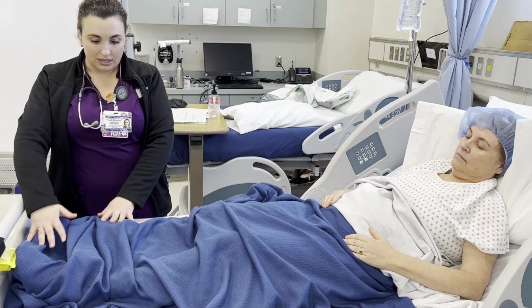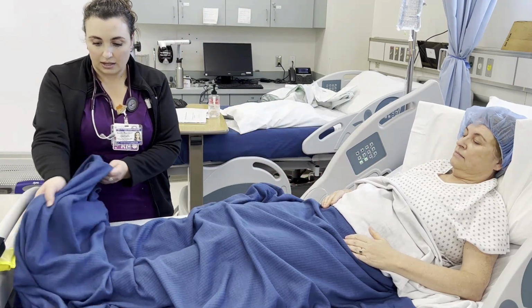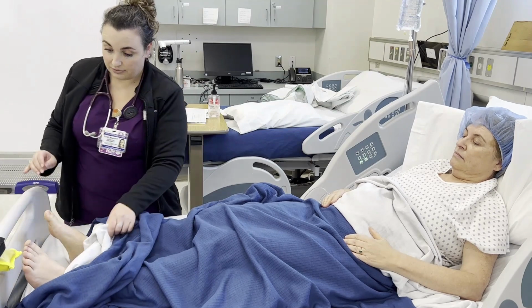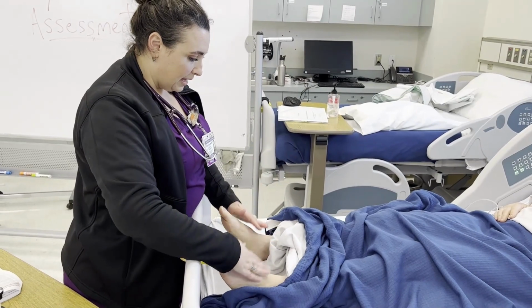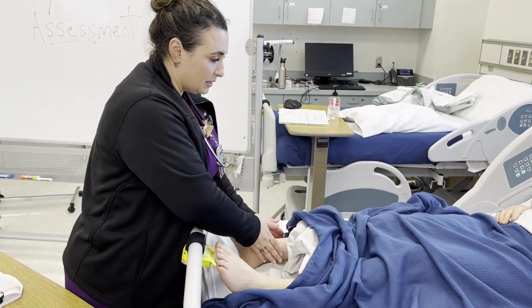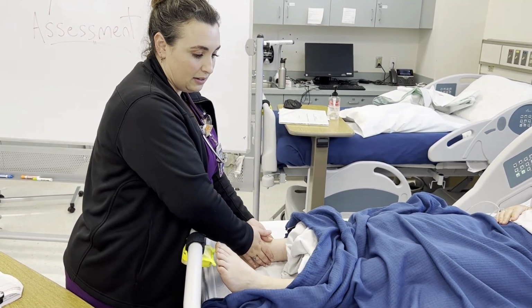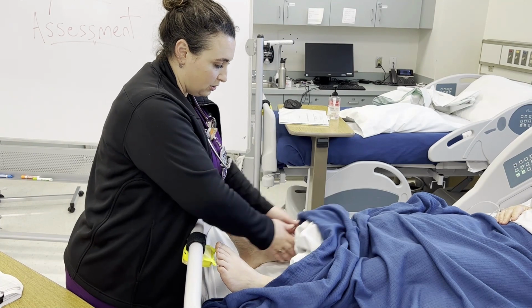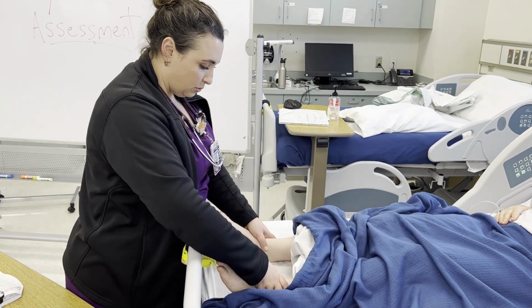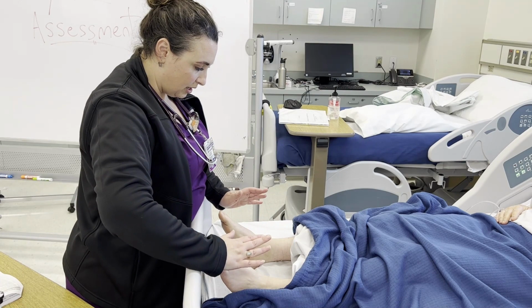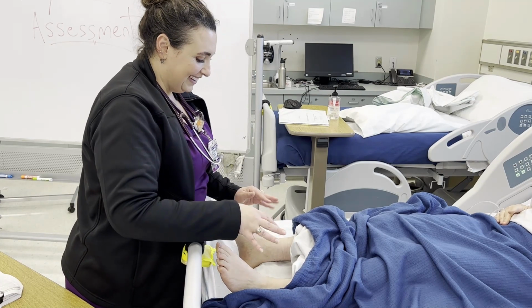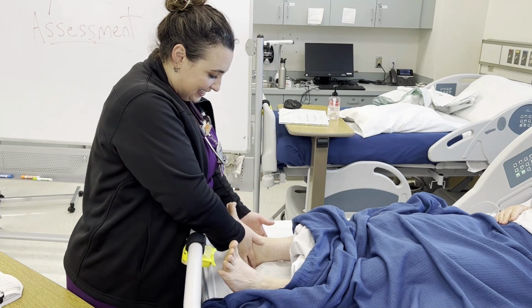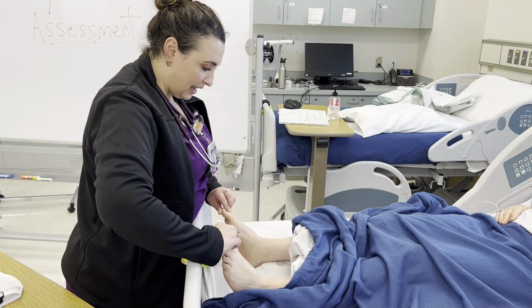When I get down here, the difference is that CSM is important for everyone. Here, I am paying special attention to the affected side, the one that had surgery. So I'm looking again for swelling, I'm looking for sensation, movement. Can you wiggle your toes? Yeah. I'm looking at skin, I'm checking pulses, cap refill.